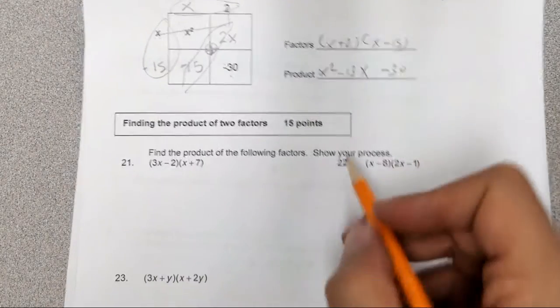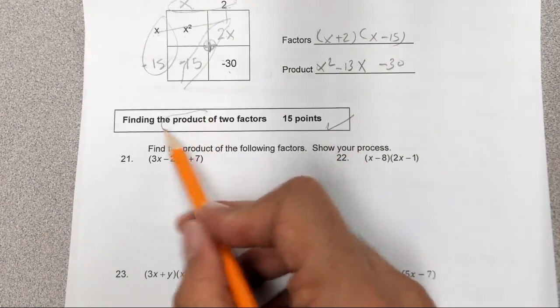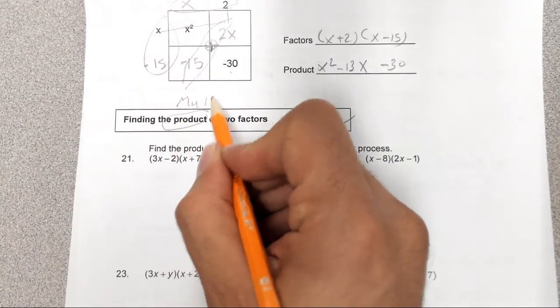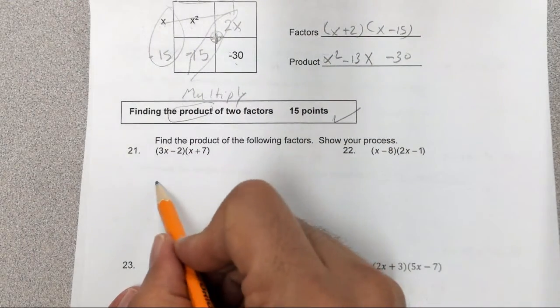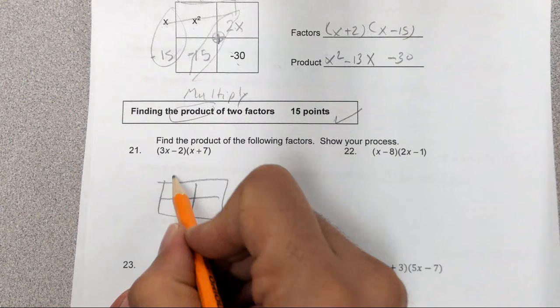On this test, we're going to have 15 points off of finding the product. Remember, product means multiply. So this is what we tested on last time. So you have to make sure you still have this skill. So you multiply by using the box method.